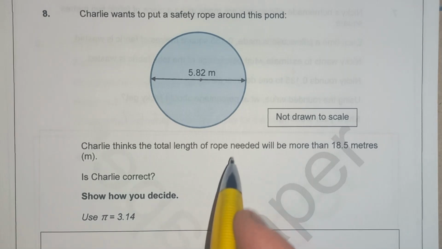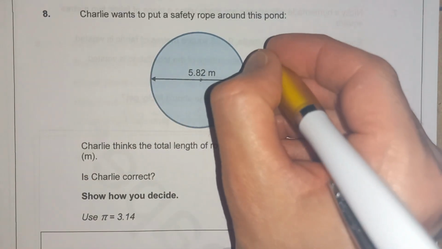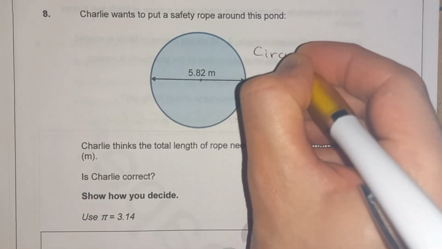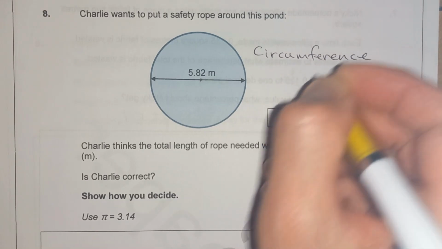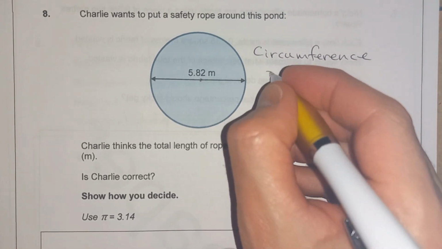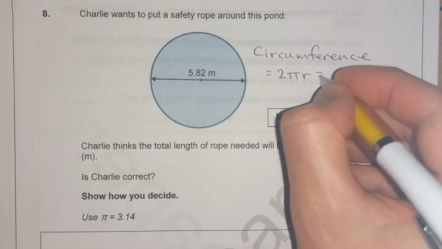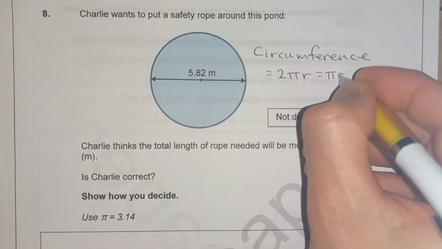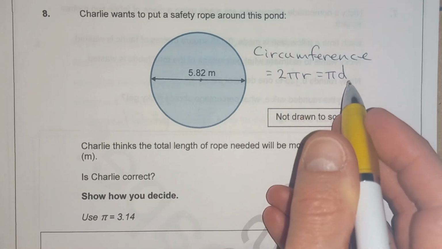So we want the length of rope and it's going round the outside, so it's the circumference that we're interested in. And the formula for the circumference, well, there's two. There's 2 pi r, or there's pi d, depending on if you've got the radius or the diameter.